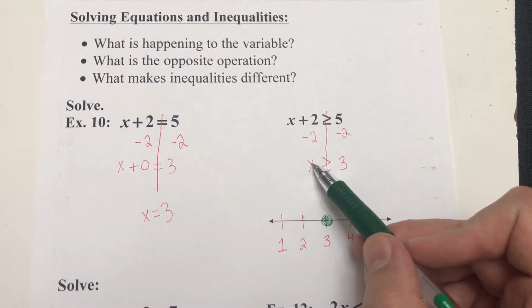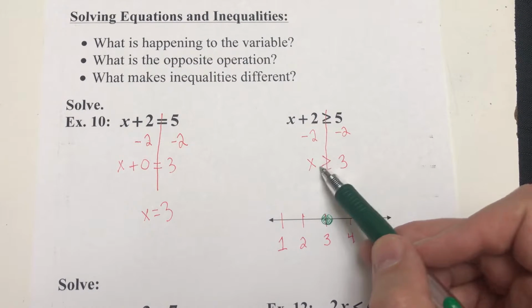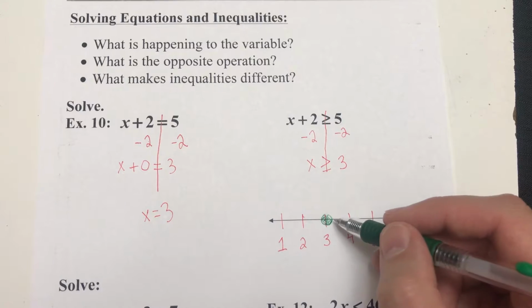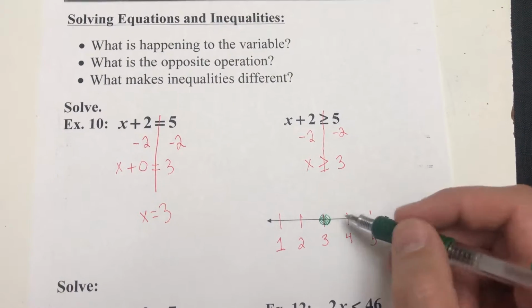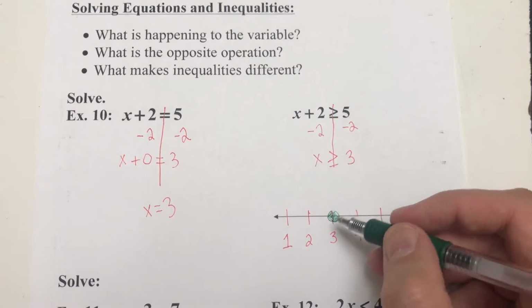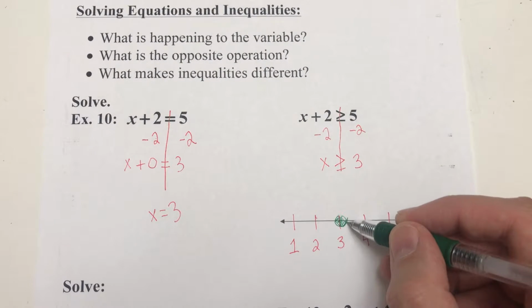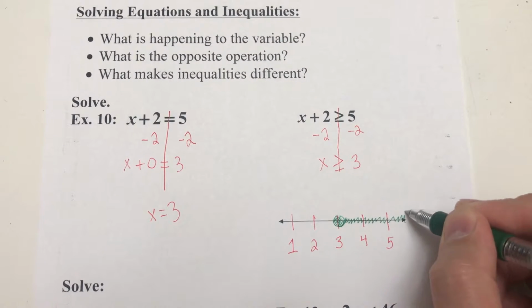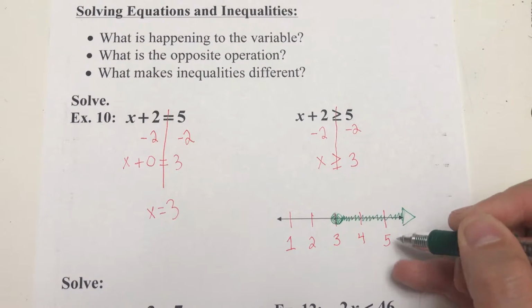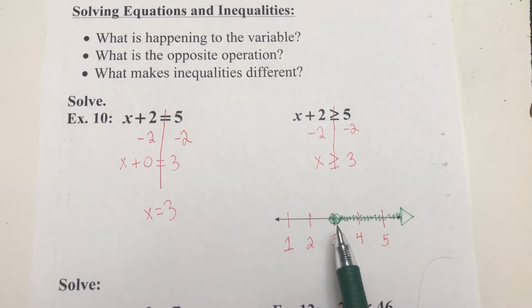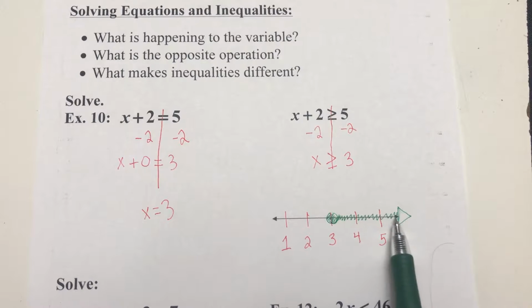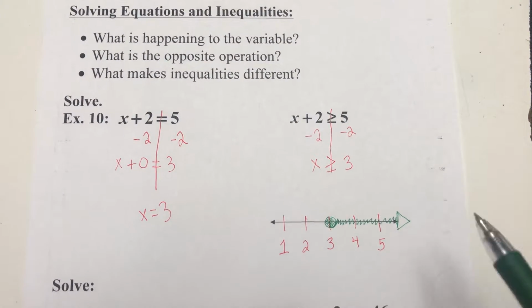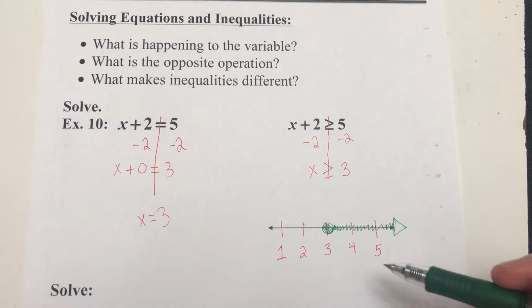Now we need to know that x could also be greater than 3. The numbers that are greater than 3 are on the right side of the number line, and in order to show this, we'll draw an arrow along the number line showing that all of the numbers that are greater than 3 will also make this a true statement. You can check one of those quickly.